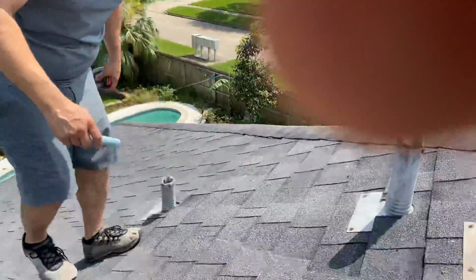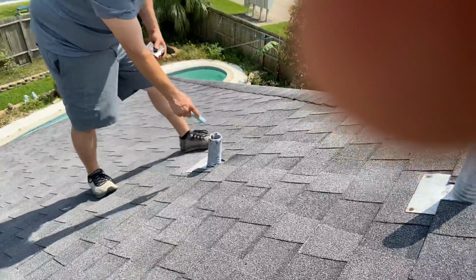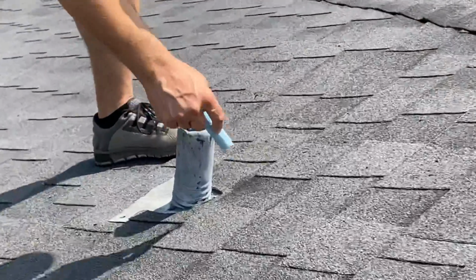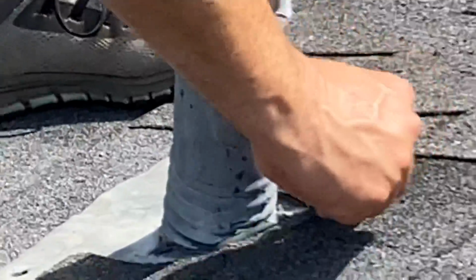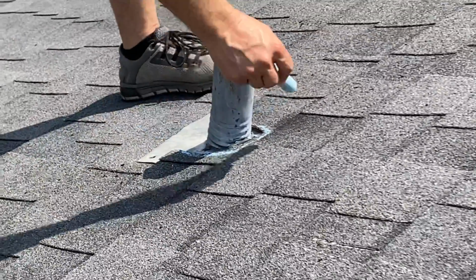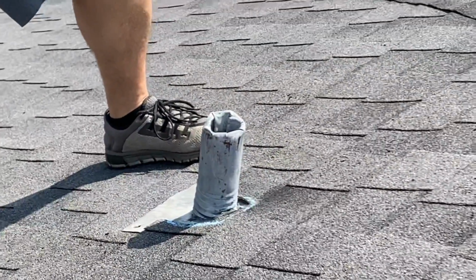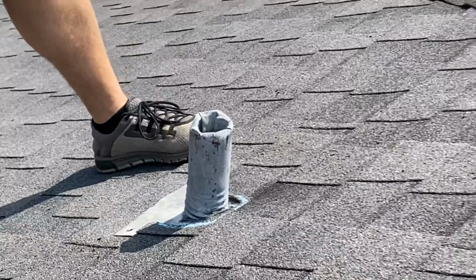Same thing down here. You see how it's folded in? That's more proper installation. These shingles, when they're cut, they should be cut out with a space around them so that they're not touching. So it's actually done correctly.